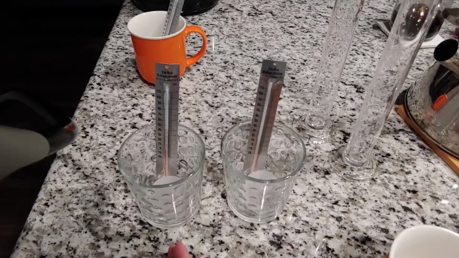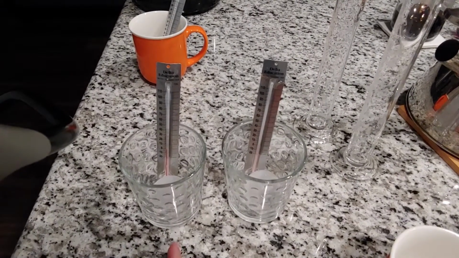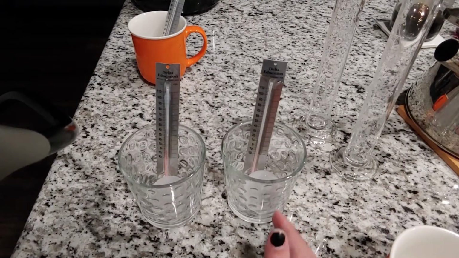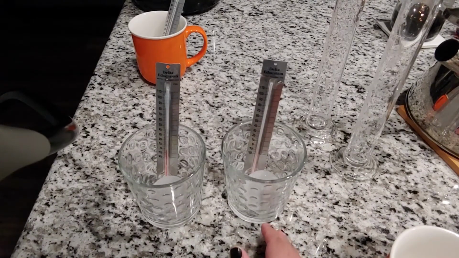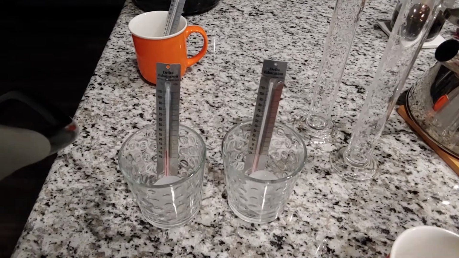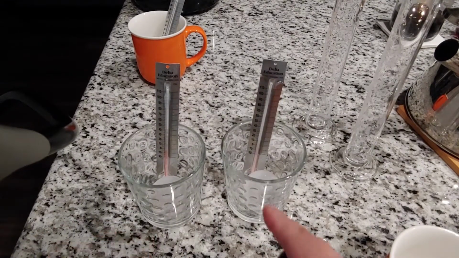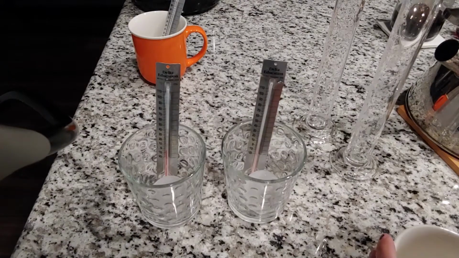Is it going to be A that has more mass, more particles at 200 milligrams? Or is it going to be beaker B with 20 milligrams, much less mass, much less particles, but at a higher temperature? I don't know. Let's find out. So let me go take our measurements. 200 room temperature and 20 hot water.